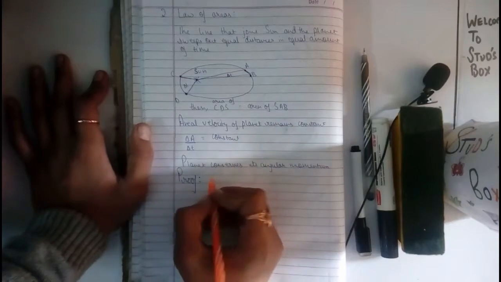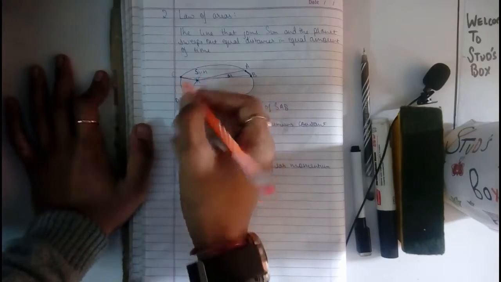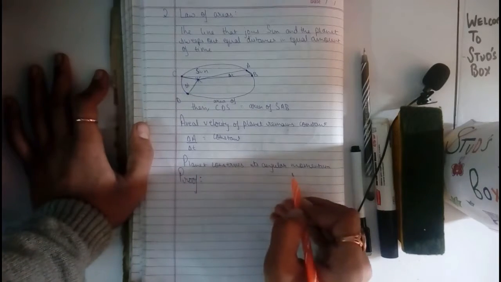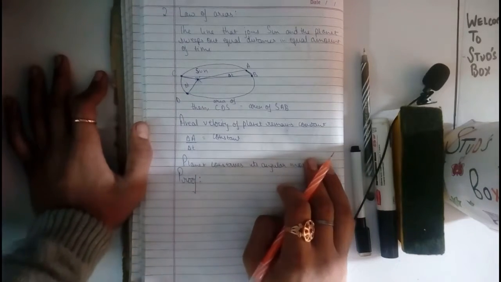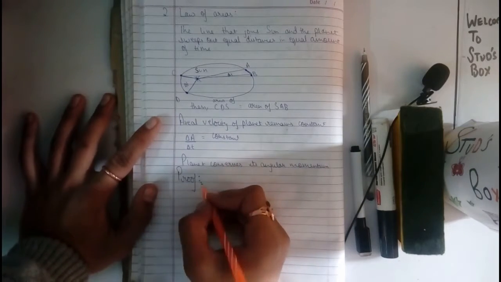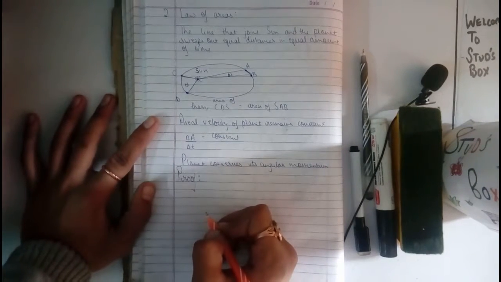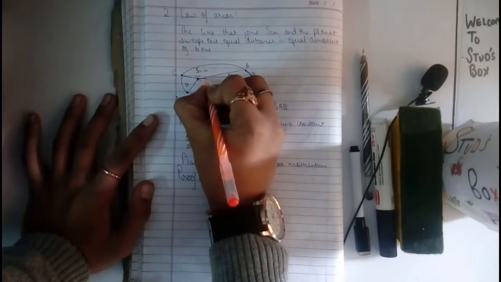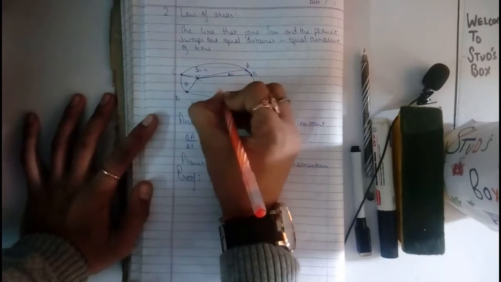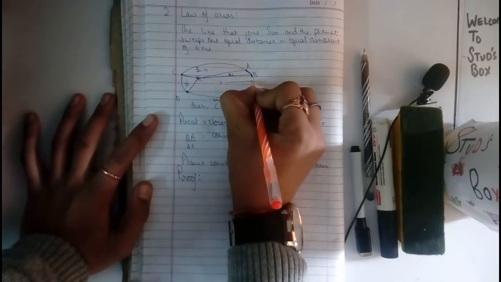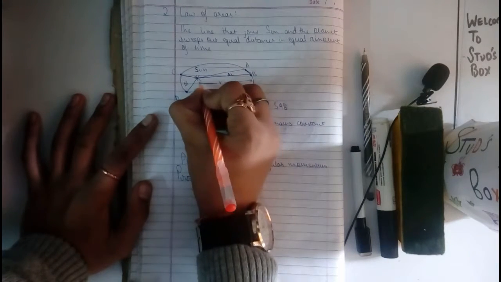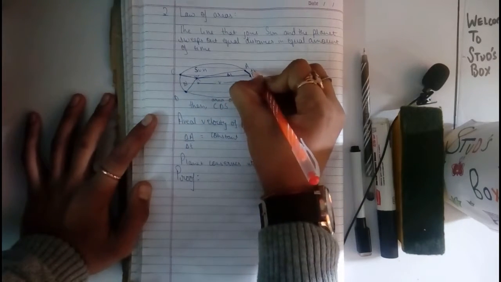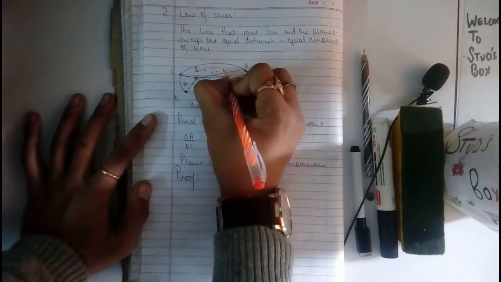So if you see this figure carefully, you will notice that here the planet conserves its angular momentum. So let's talk about one proof of this statement. If we take this distance to be r, and the change in distance in time delta t is delta r, so this will be r plus delta r.